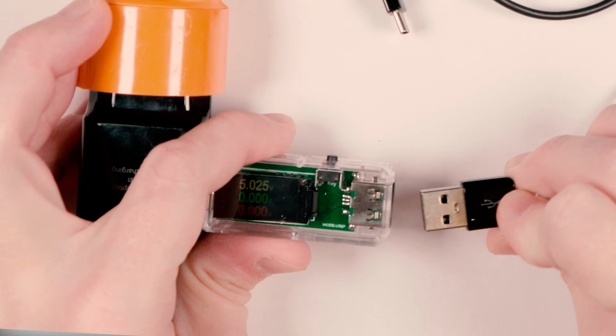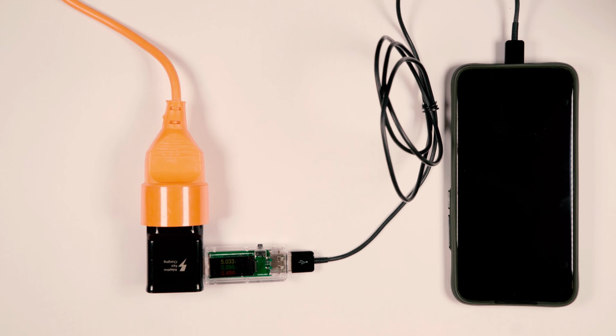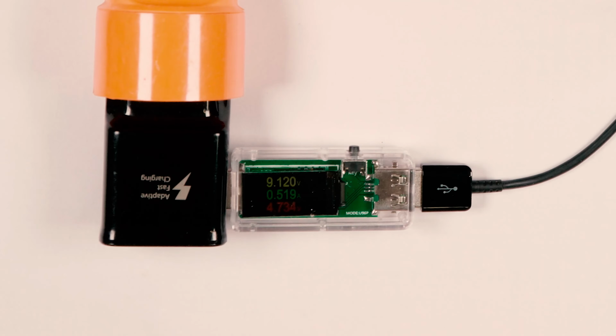And now I'm plugging the charger into the phone. Let's see what happens now. Miracle! The charger increases voltage to 9 volts. What does it mean? It means that the fast charging protocol has been activated.